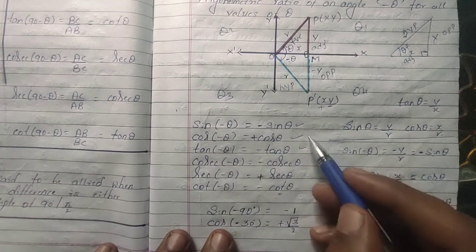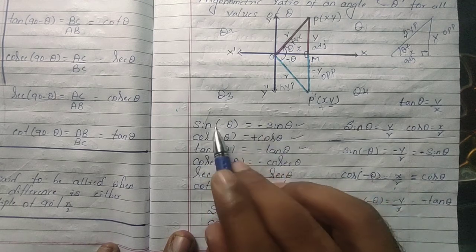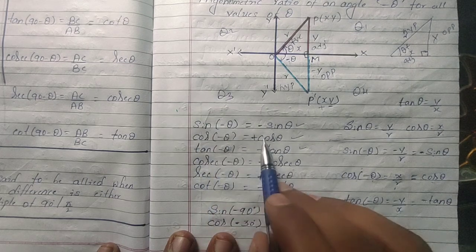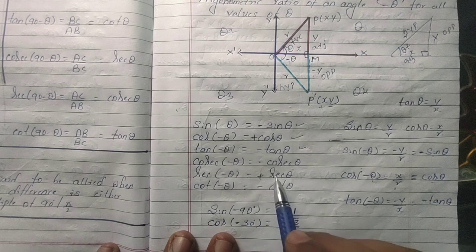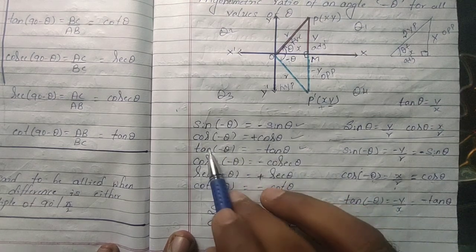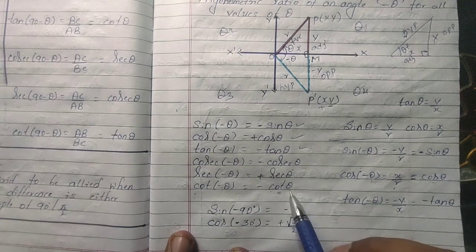Now these three reciprocals. The reciprocal of sine is cosecant; sine is negative means cosecant is also negative. Cos of minus theta is positive, the reciprocal of cos is secant, so secant of minus theta is also positive. Tan of minus theta is minus tan theta, therefore the reciprocal of tan is cot, and cot of minus theta is also minus cot theta.